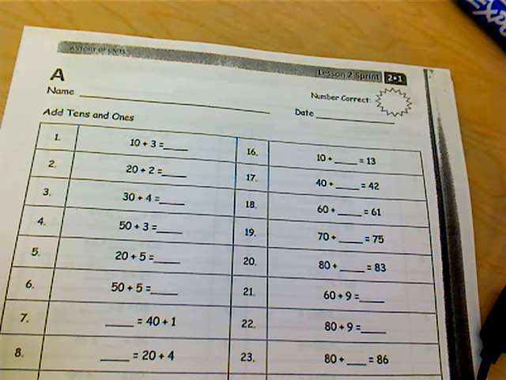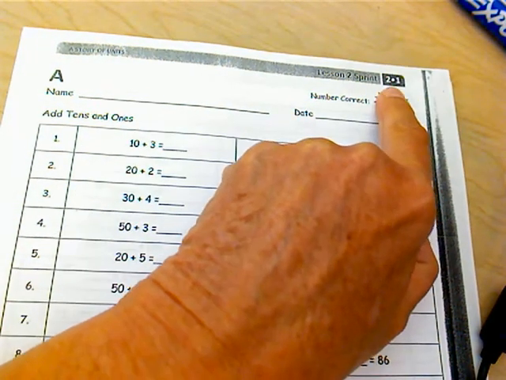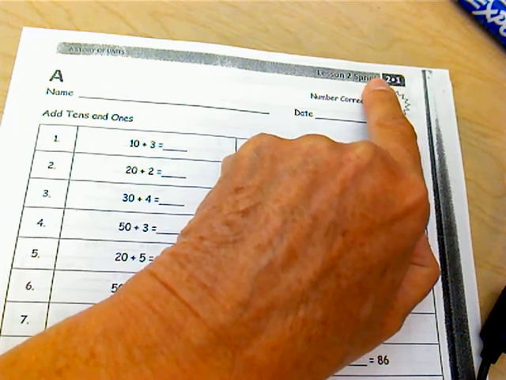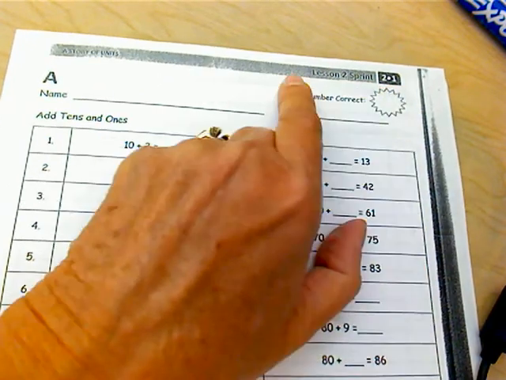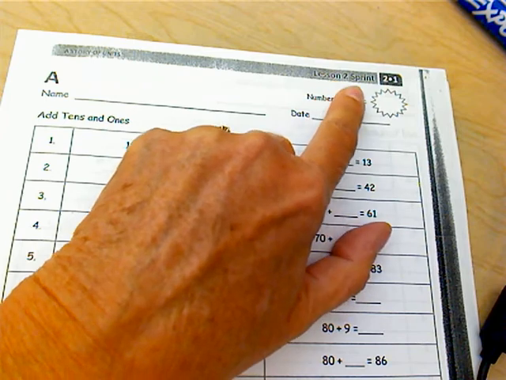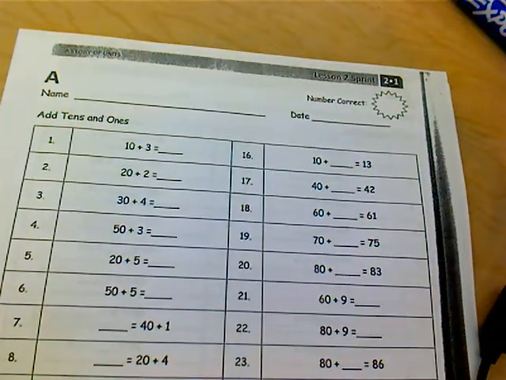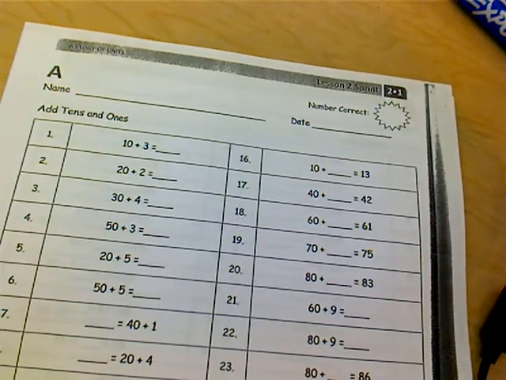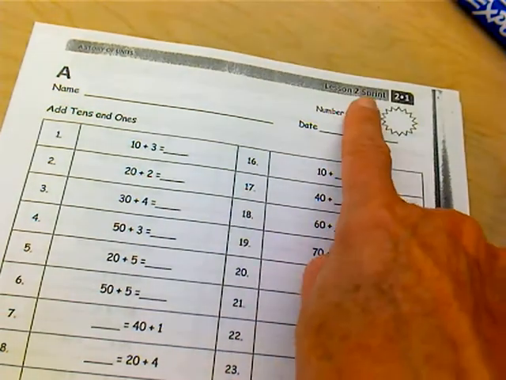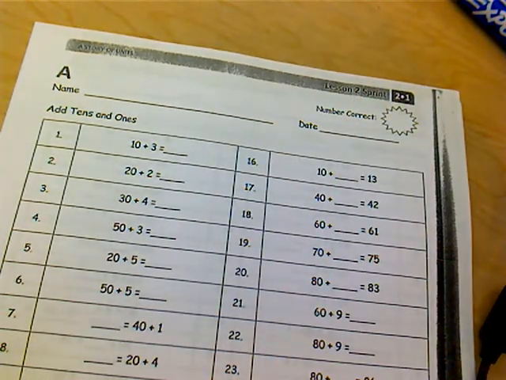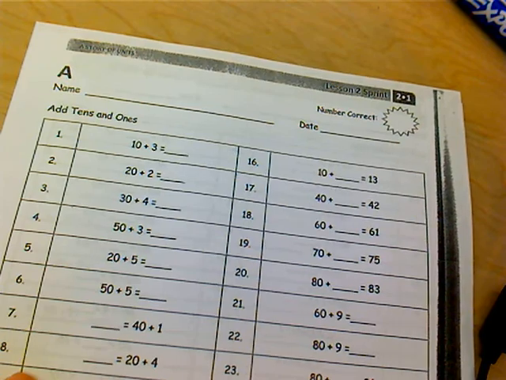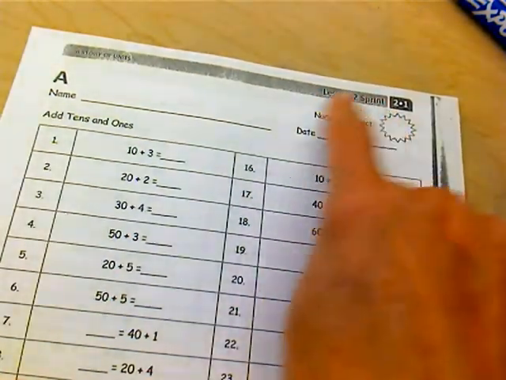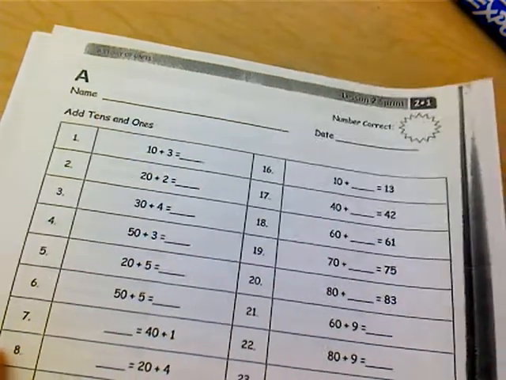Okay, so we are getting ready to start Grade 2, Module 1. We are on Lesson 2, and this has been twisted around in your book. You need to make sure that you're on Lesson 2. It actually got placed after Lesson 3, so you just need to make sure that you're on the right lesson. You just need to trade Lesson 1 and Lesson 2.